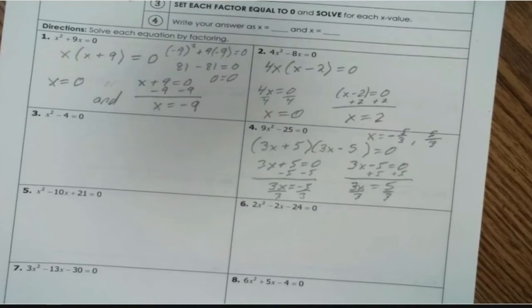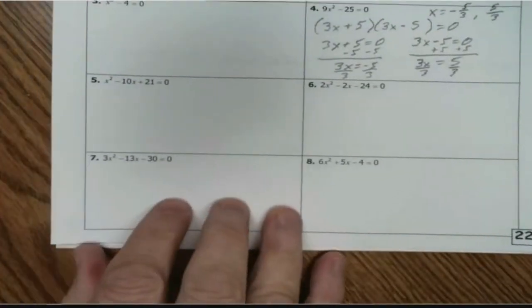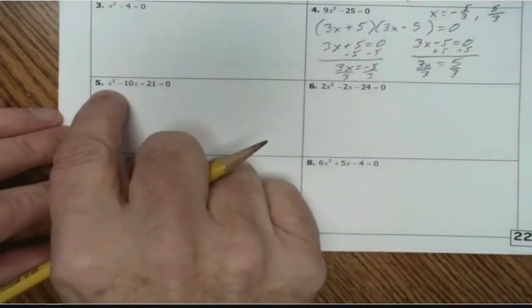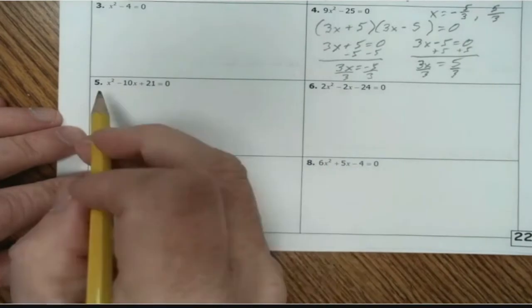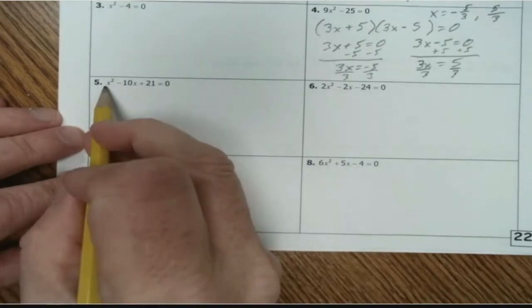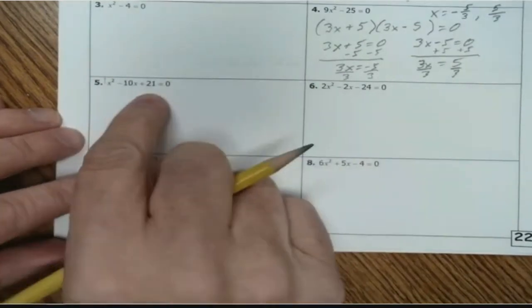All right. Let's move down to these. These look a little different. First, let's look at this. X squared minus 10x plus 21. Okay, this is just a simple quadratic. We got x squared as our first factor, so it's just a coefficient of 1. So we can ignore that. We just need to know the factors of 21.